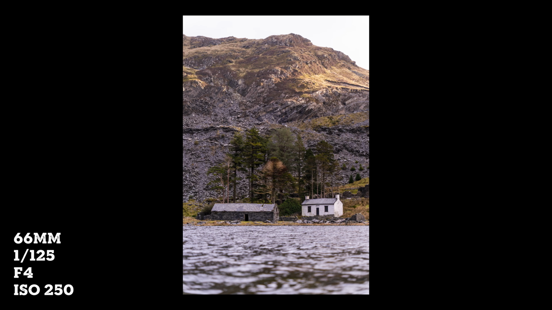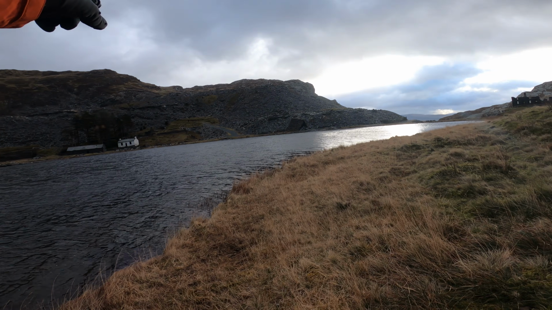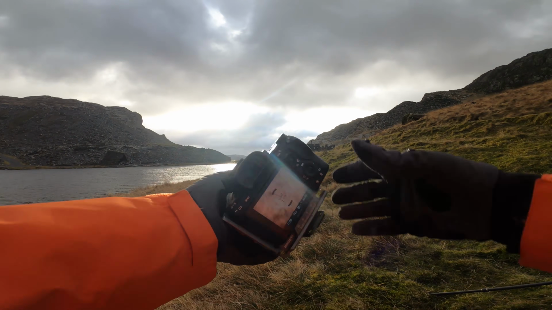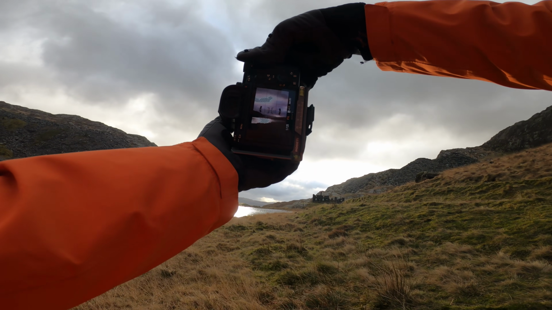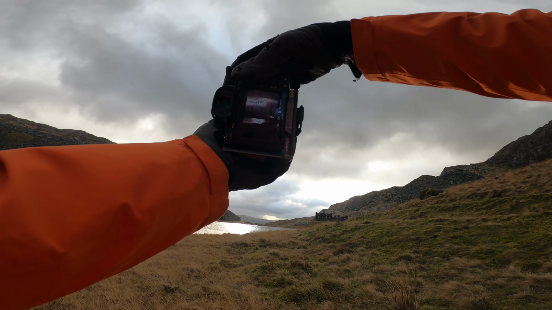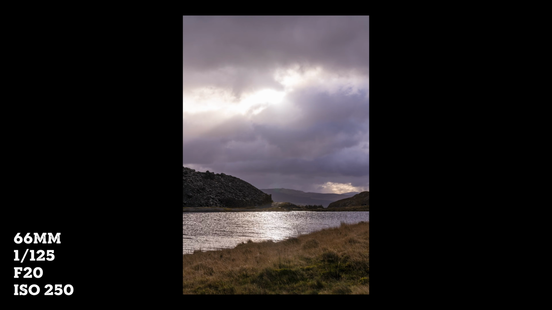So I've got a bit of light coming through. I'm not sure if it's going to hit this. I don't think it is. Come on. Now it's completely overexposed, so I have to quickly change my settings to get a good shot. But that's what's happening over there.